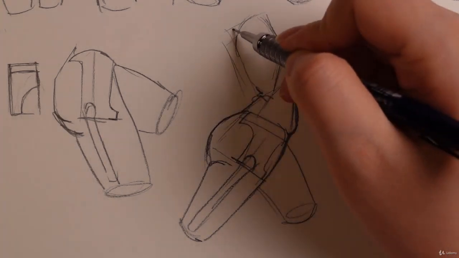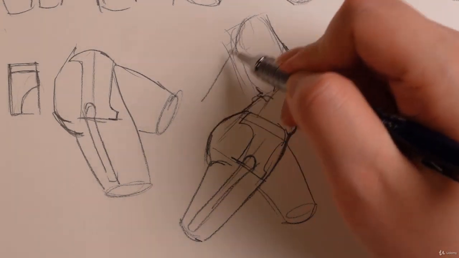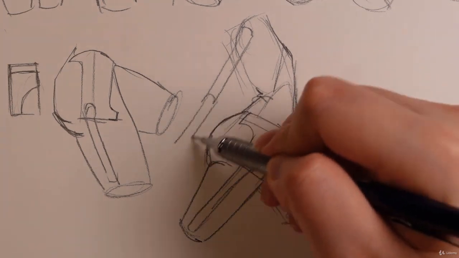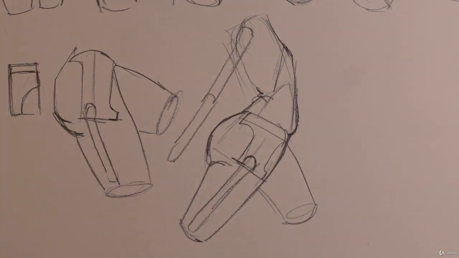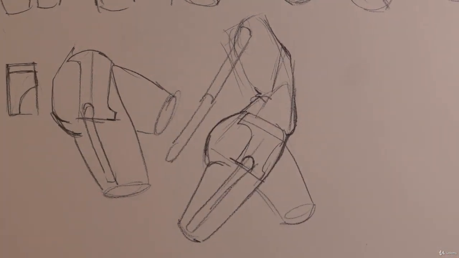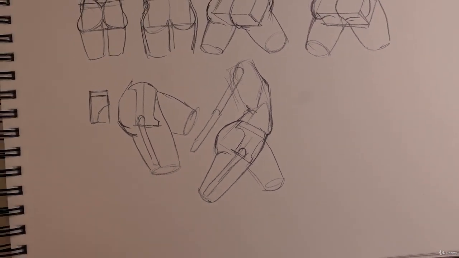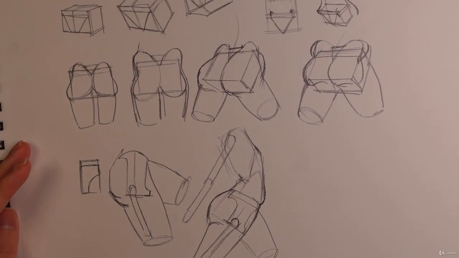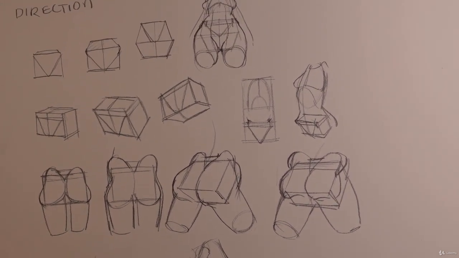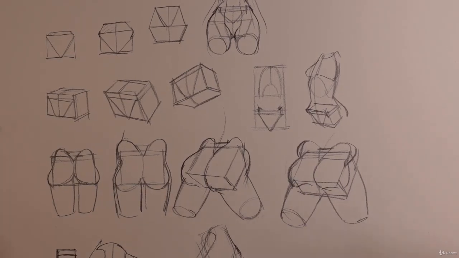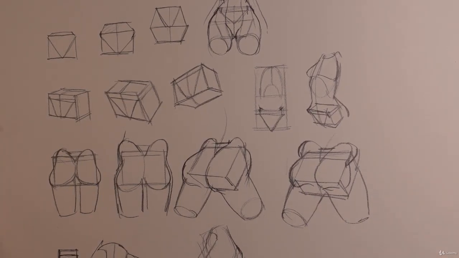That's just another cylinder. Here we have the arm, and so on and so forth. So it's a lot simpler than you might think when it comes to the pelvis. Just know that the obliques is where the pelvis starts. And of course, just keep following the box method, and pretty much that will be it.